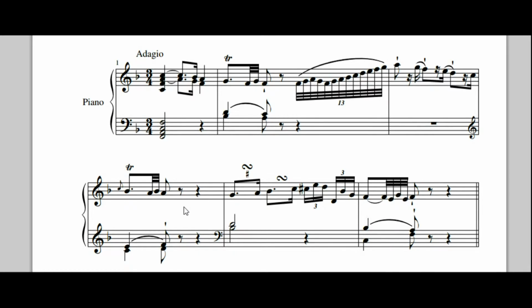In this piece, the deceptive cadence occurs in this measure. The perfect authentic cadence occurs in this measure and gives us good opportunity to compare and contrast the two. We're in the key of F major.